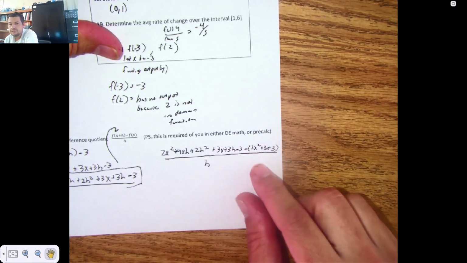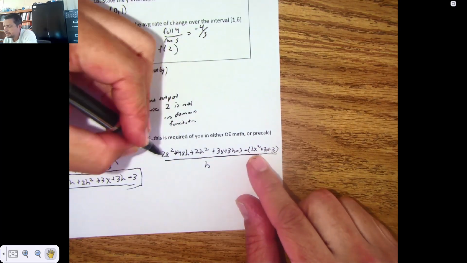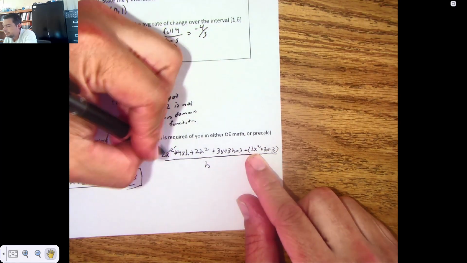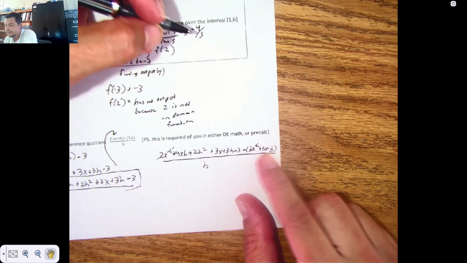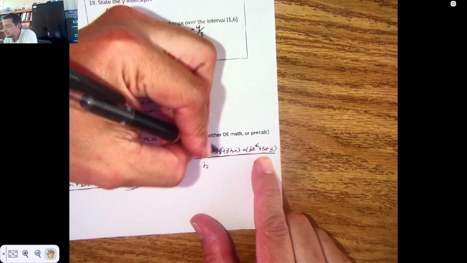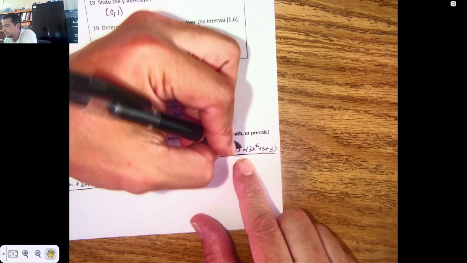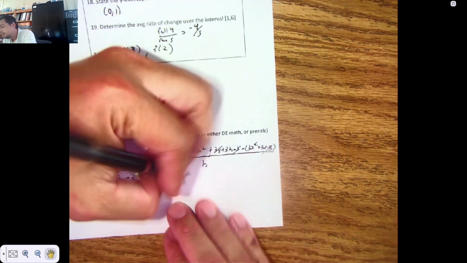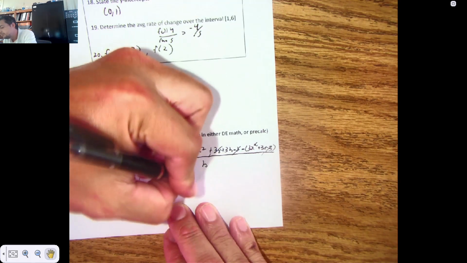There's always cancellations here. You have a 2x squared minus a 2x squared. If there's 3 things here, you're going to cancel out the same 3 things over here. There's a 3x minus a 3x. There's a negative 3 minus a negative 3. So 3 things disappeared. We're left with 4xh plus 2h squared plus 3h, all sitting over an h.